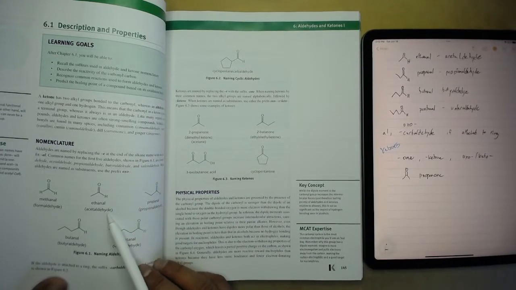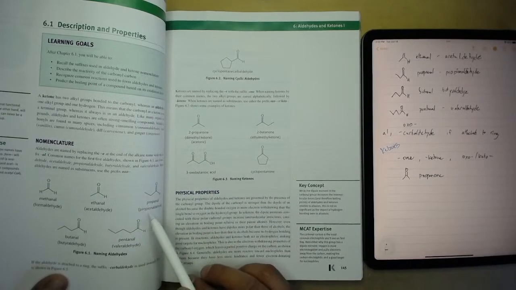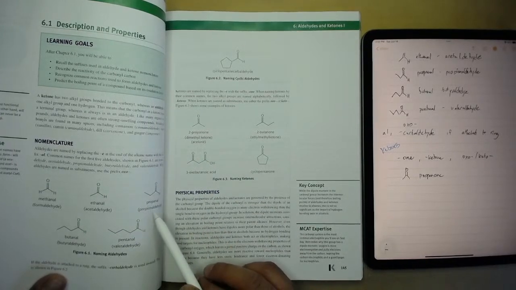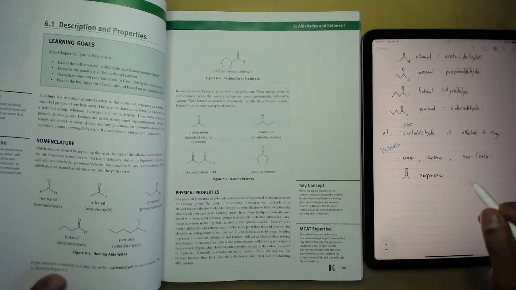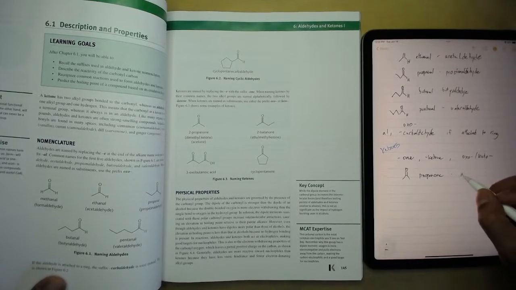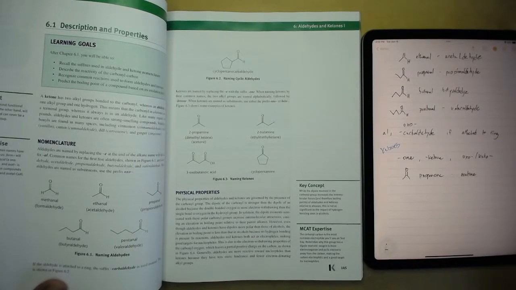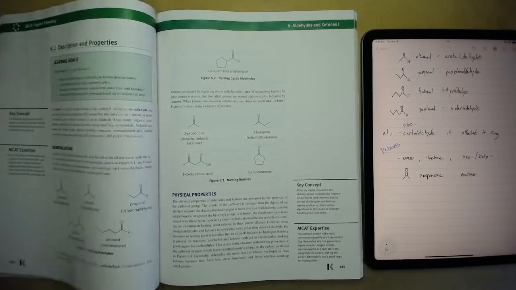No, it'd be 1, 2, 3. It'd be propanal, propionaldehyde. All right. Propanone is also called acetone. And we'll leave the rest.